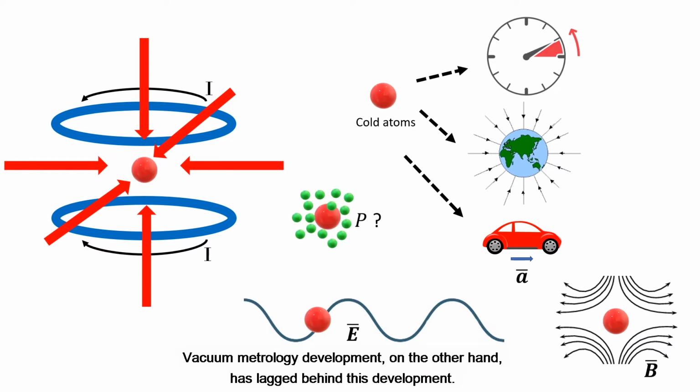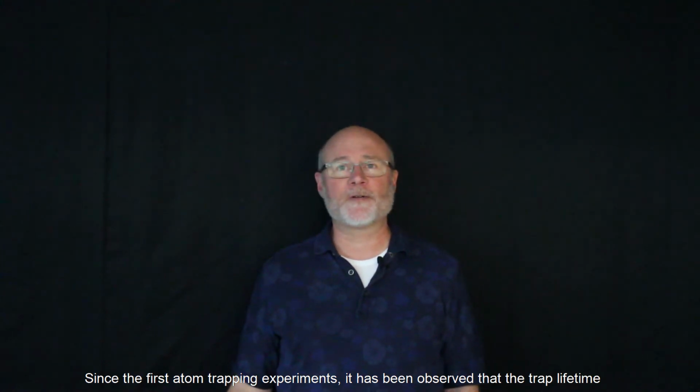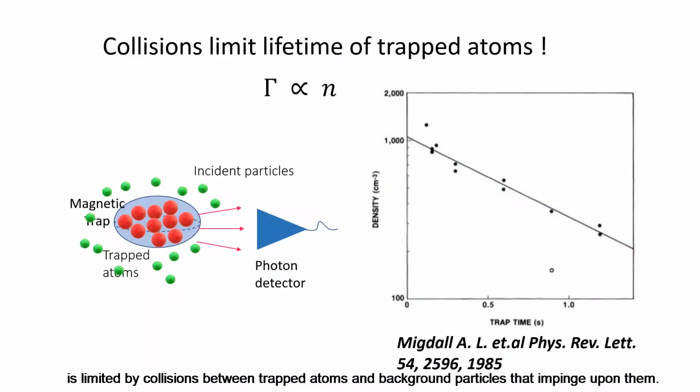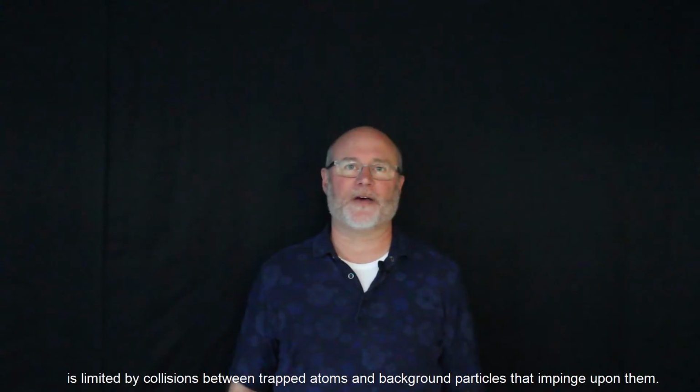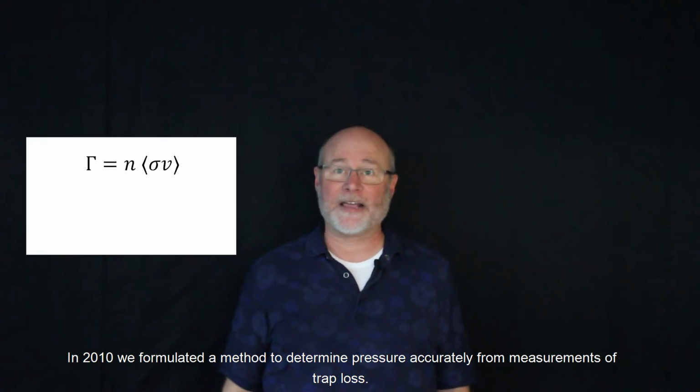Vacuum metrology, on the other hand, has lagged behind this development. Since the first atom trapping experiments, it's been observed that the trap lifetime is limited by collisions between trapped atoms and background particles that impinge upon them. In 2010, we formulated a method to determine pressure accurately for measurements of trap loss.